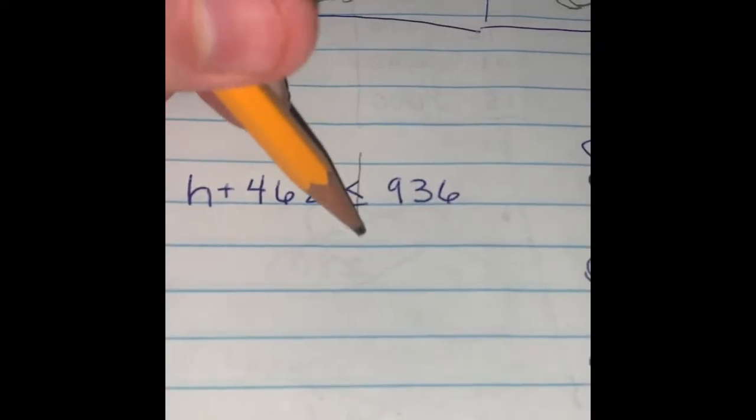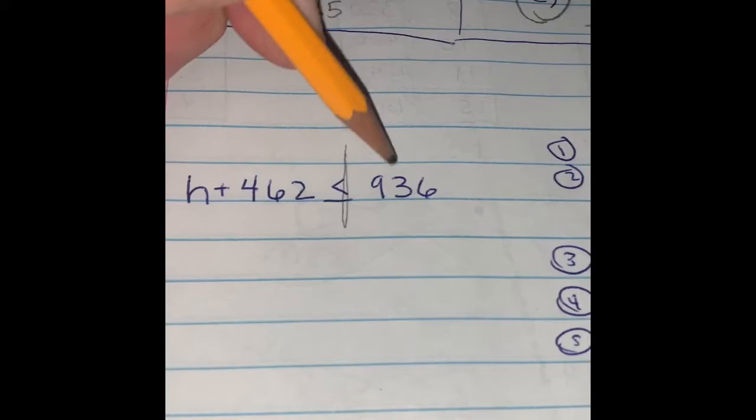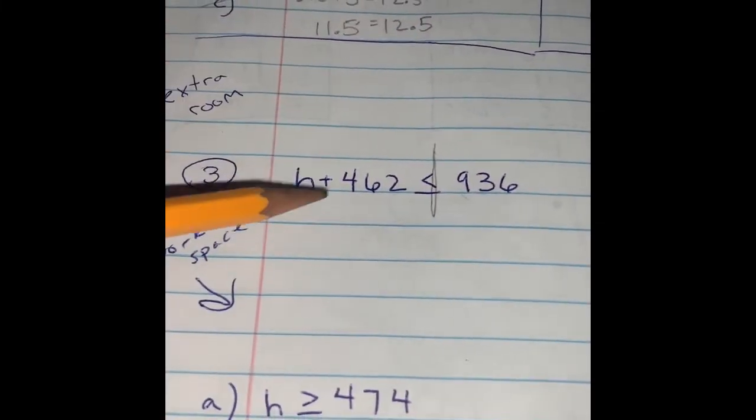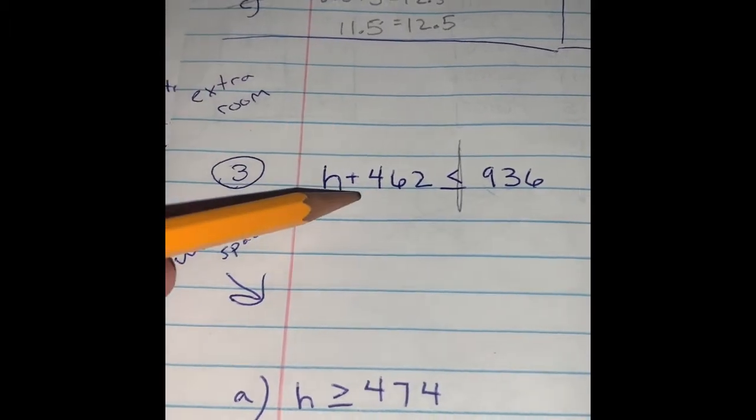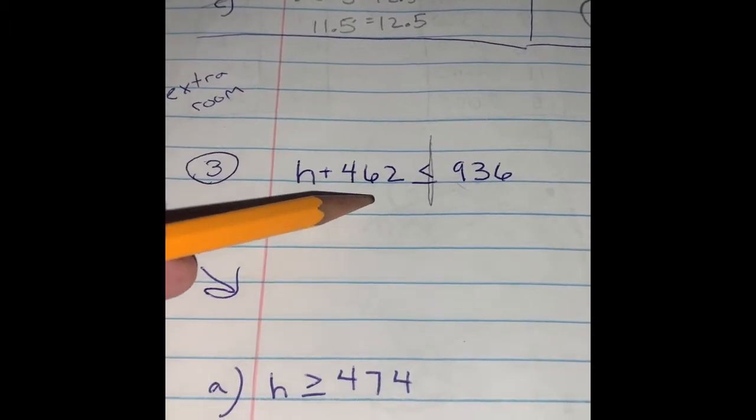So right here, we're going to have two sides. Here's one side, here's the other side. What I'm asking is, does this side only have H? And the answer is no. We also have plus 462 with it. So now I'm going to go to step 2.